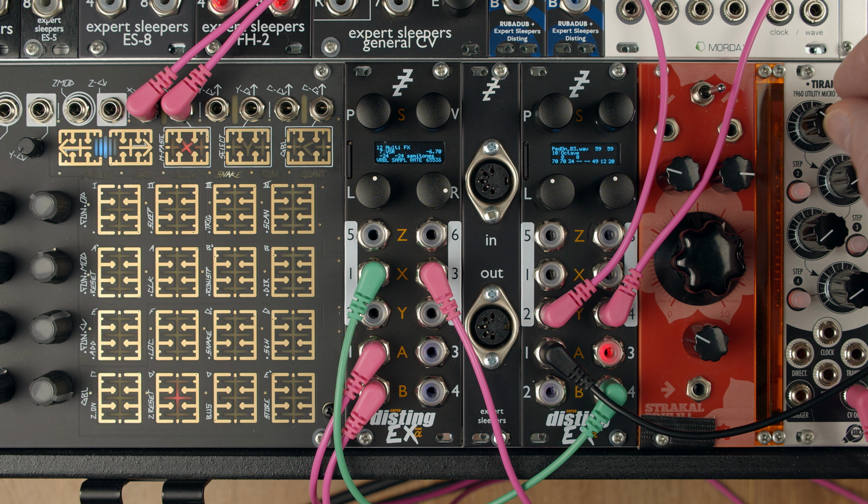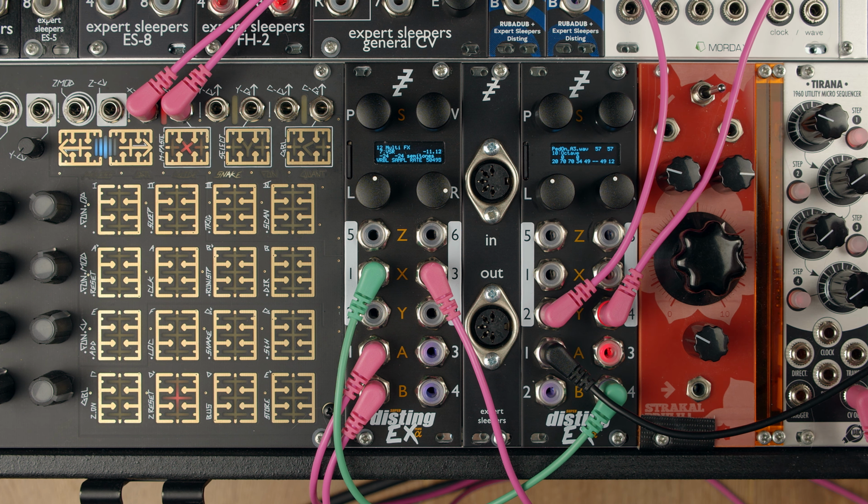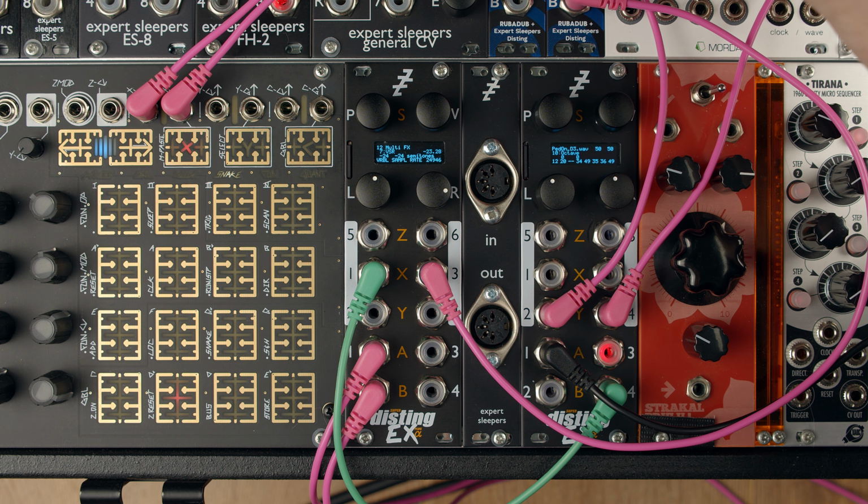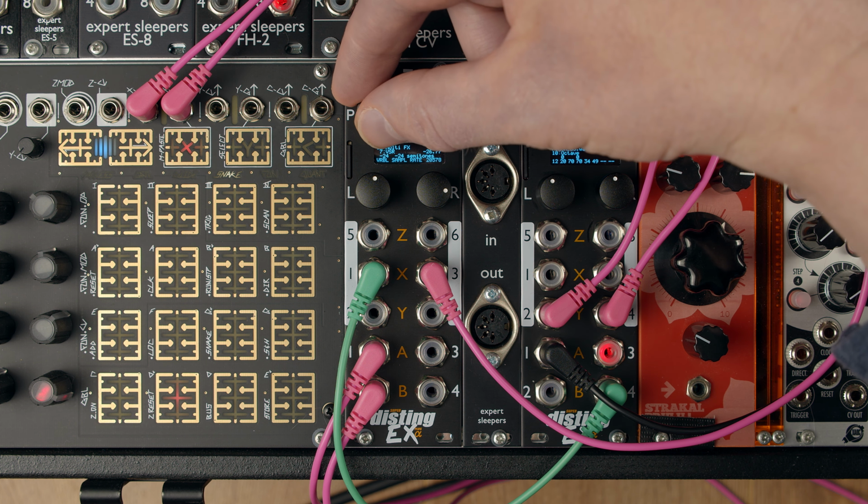Like so. So you can get all kind of bendy effects. If I put an LFO on that, in fact. And this is where the attenuator comes in handy.